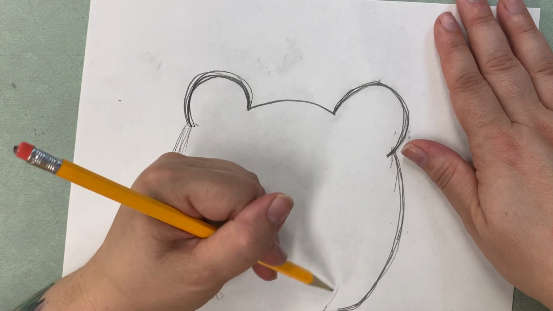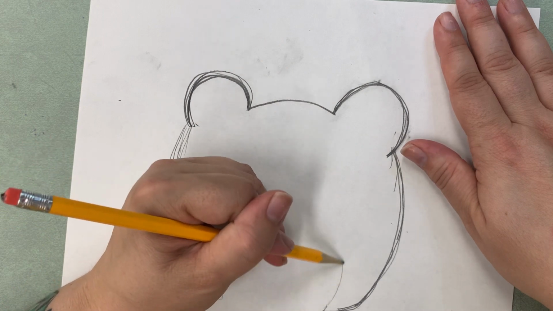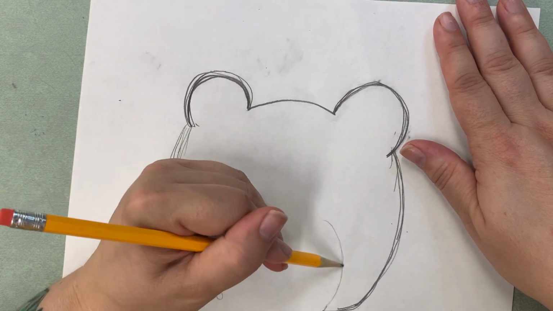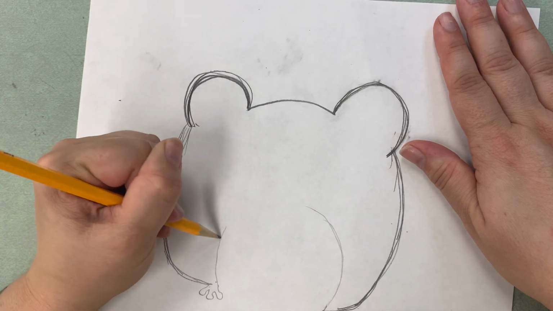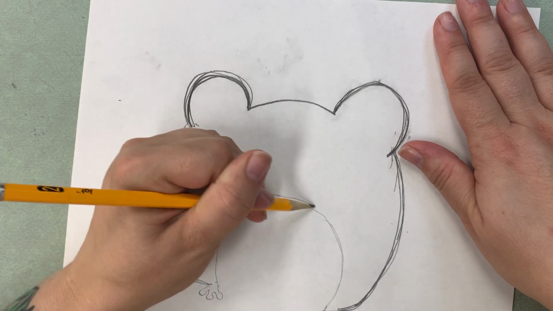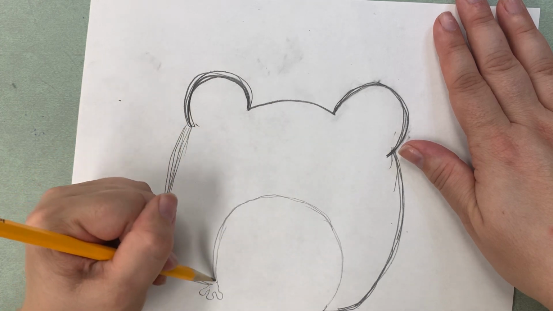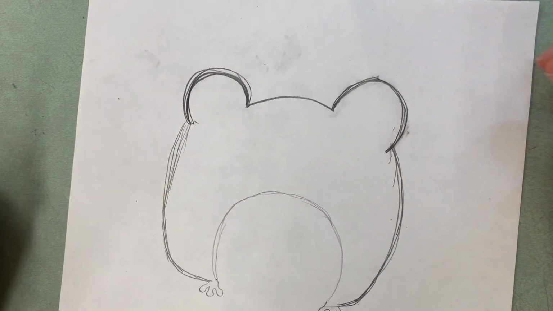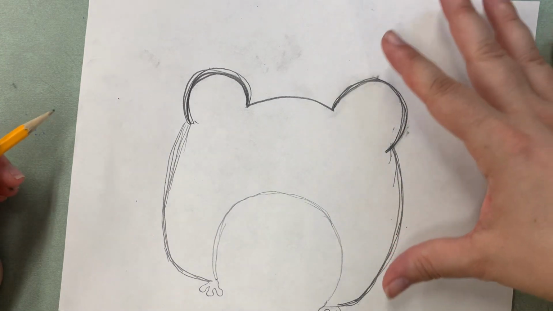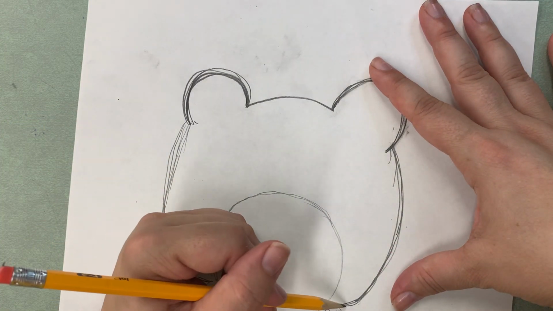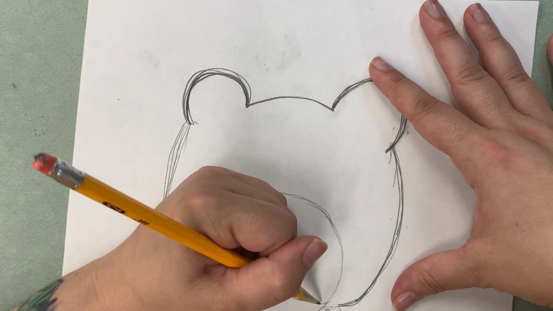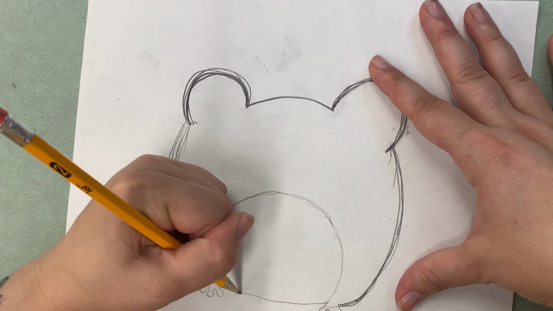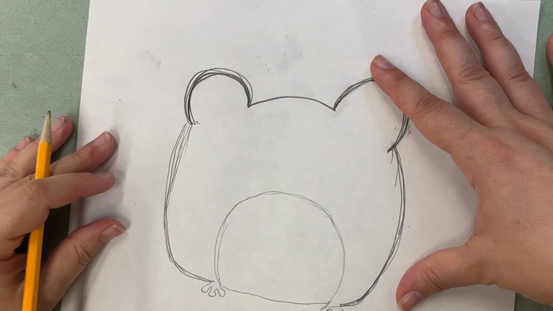Now we're going to try and kind of draw a belly for our frog, keeping it as even as we can on each side. We draw the belly just like that. Then we look about where that is, and we're going to keep that line going across. So we finish his belly out.